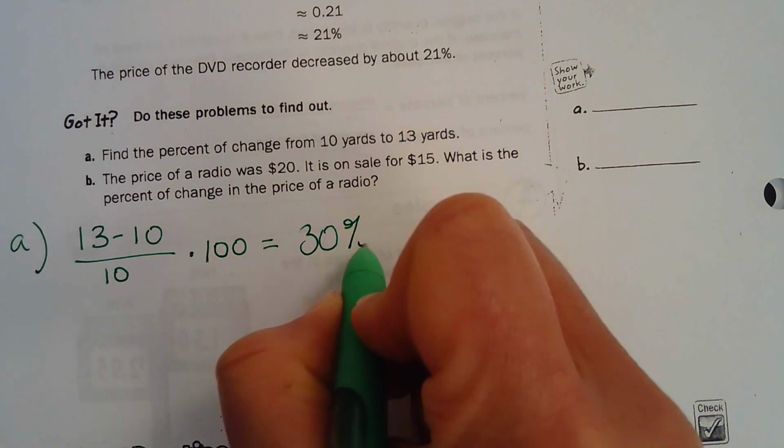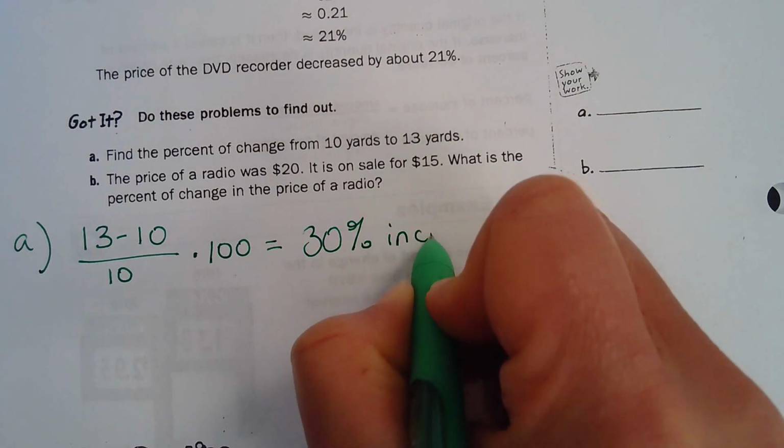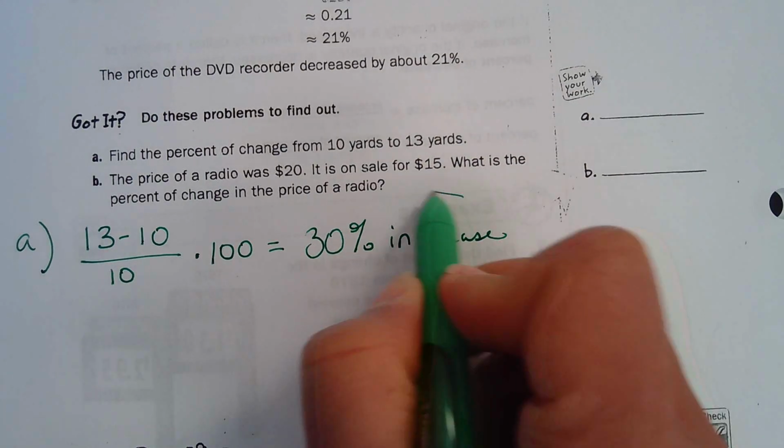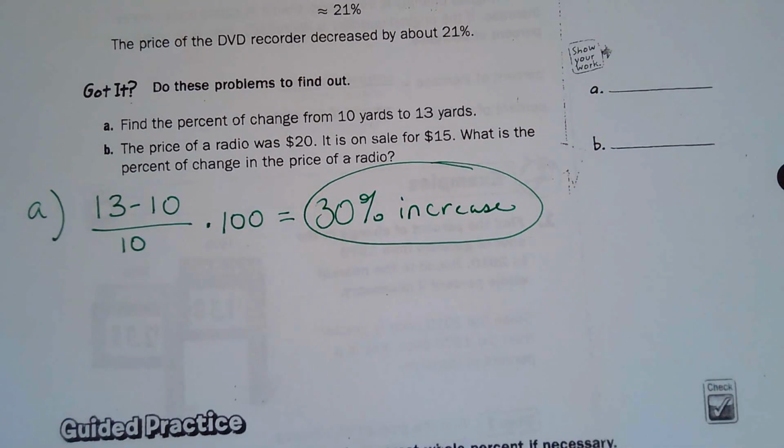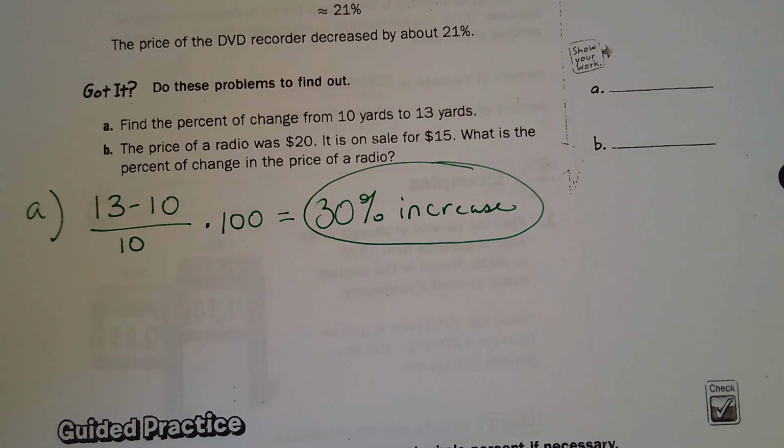You have to put increase or decrease. And one's not better than the other. Things that decrease are good. Things that increase, that could be a good thing as well.